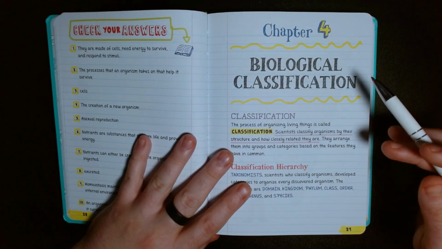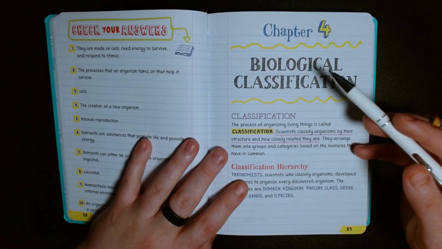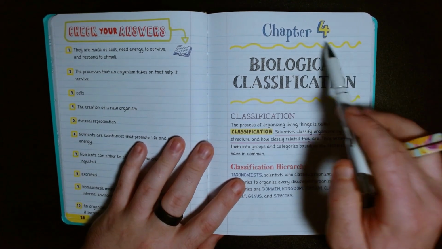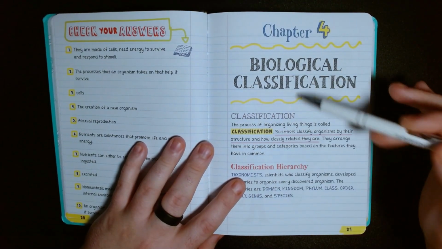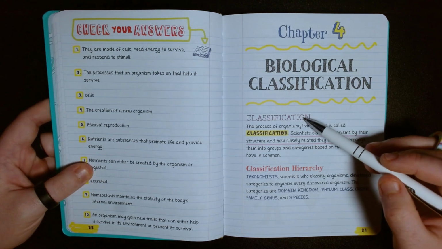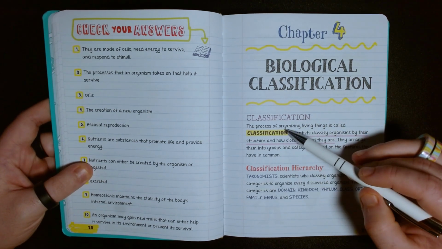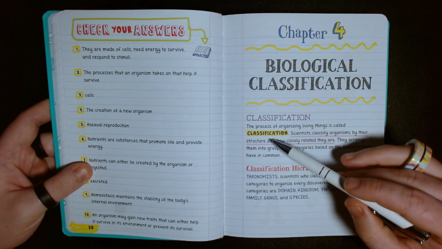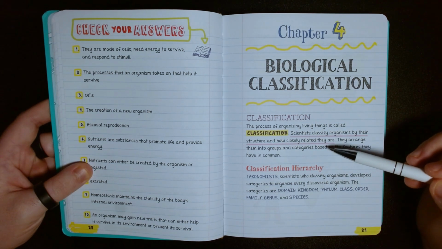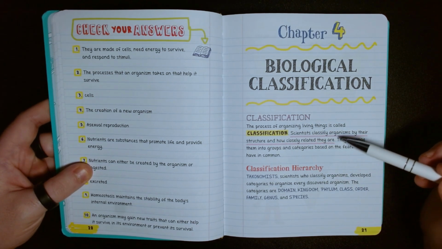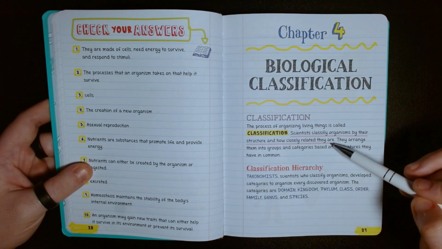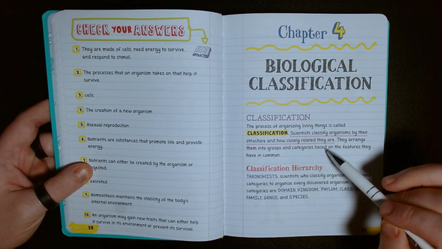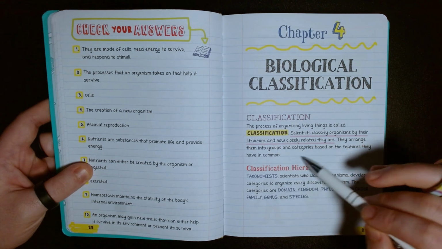Very good. Alright, let's go ahead and start chapter 4. Biological classification. The process of organizing living things is called classification. Scientists classify organisms by their structure and how closely related they are. They arrange them into groups and categories based on the features they have in common.